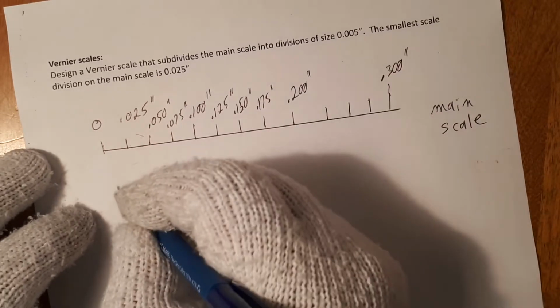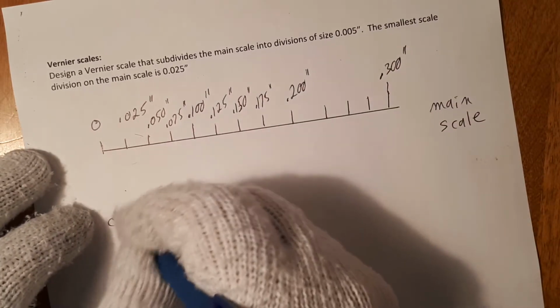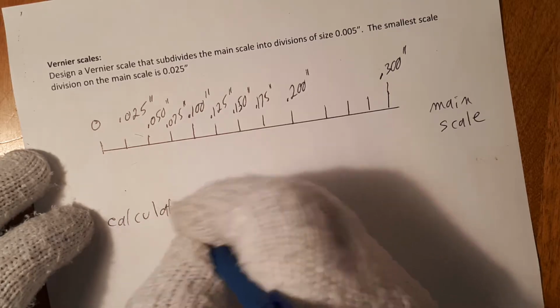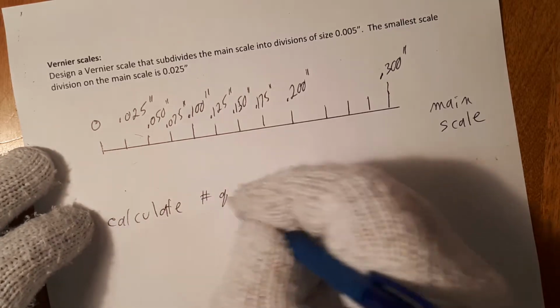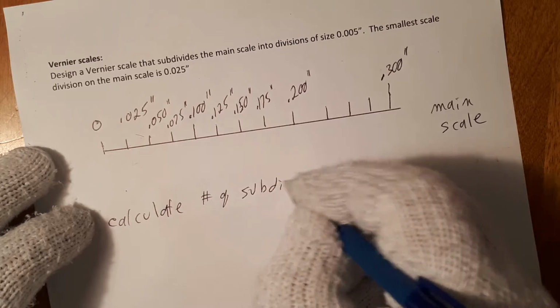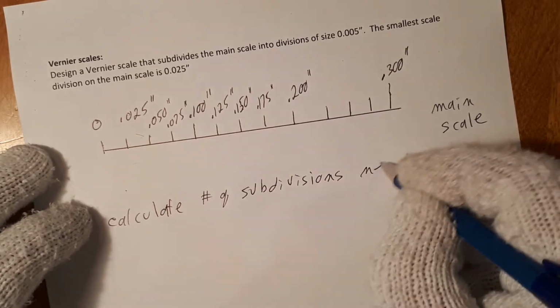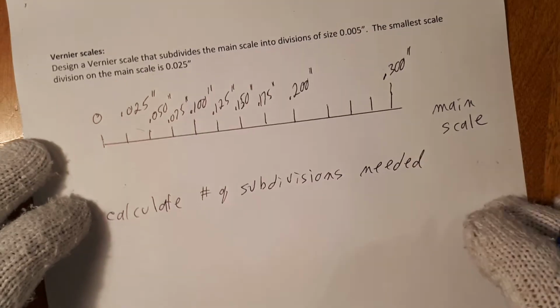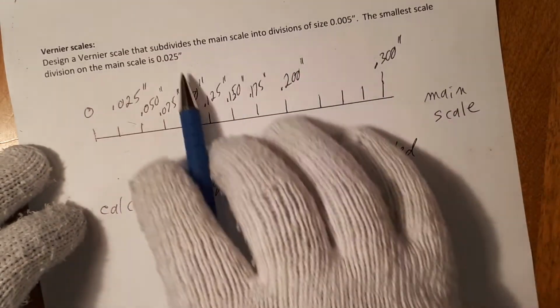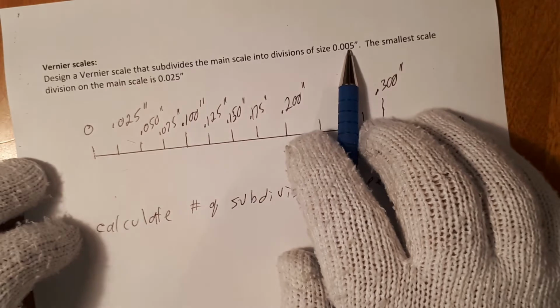So calculate the number of subdivisions needed in order to make each one of them a value of 5/1000.